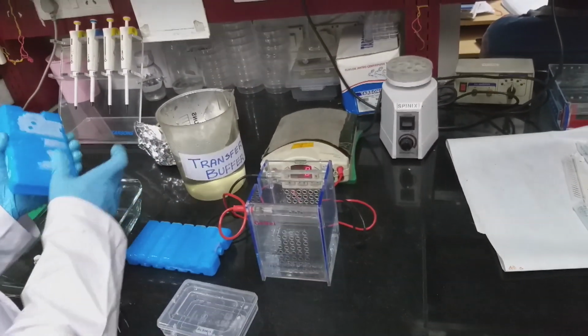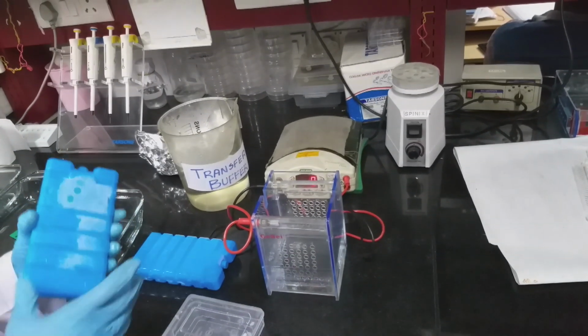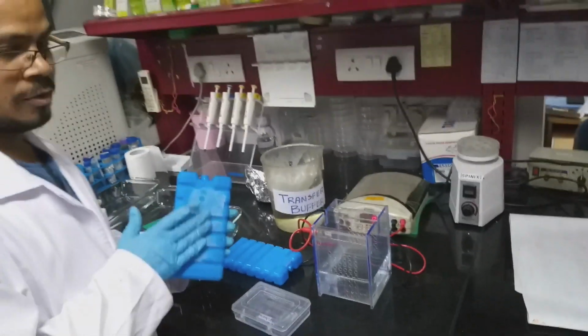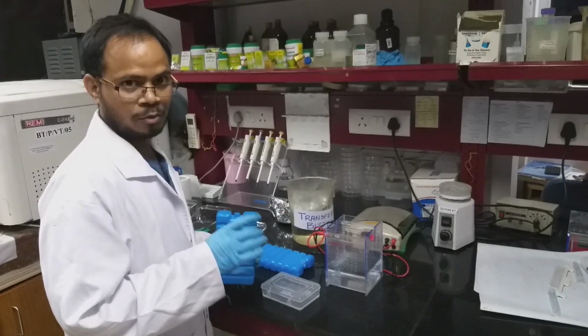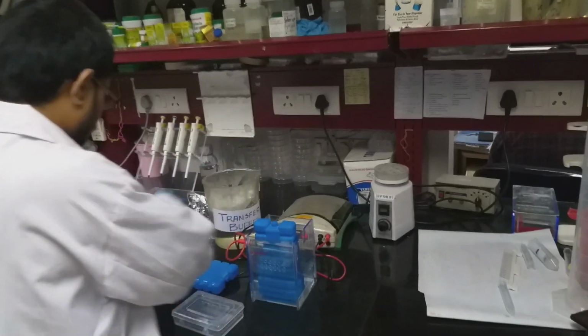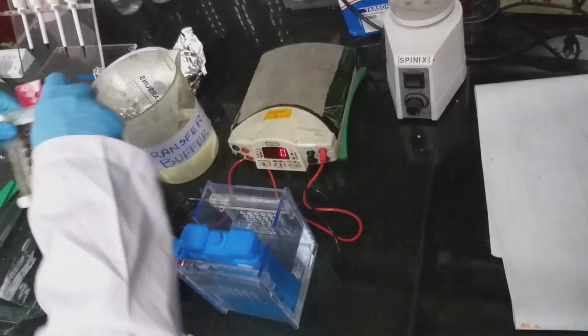If the chilling is not sufficient, then there may be heat generation. In order to prevent that, we will use this ice pack. It will keep the buffer cool till the end of the transfer. Once that is over, you directly take out the cassette.